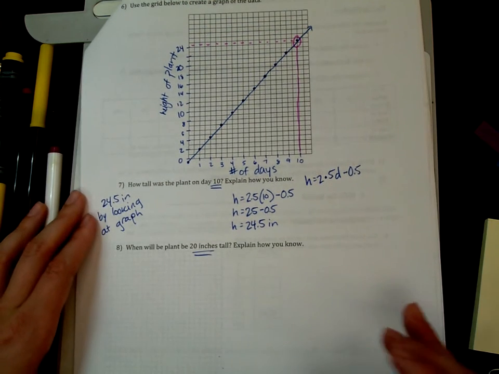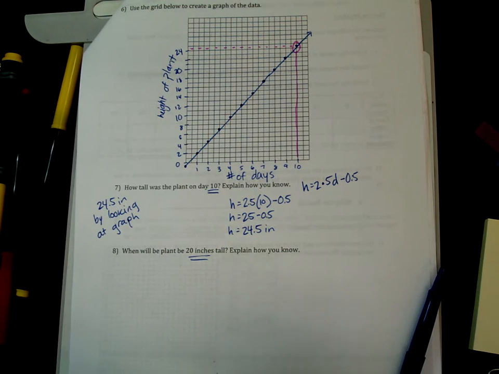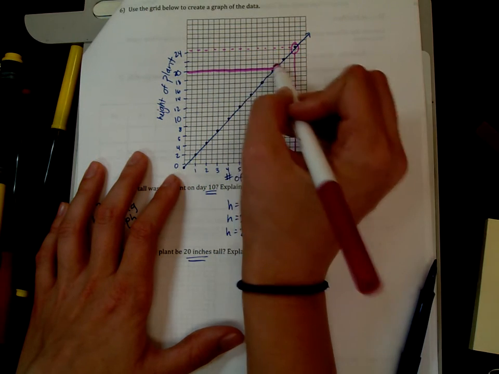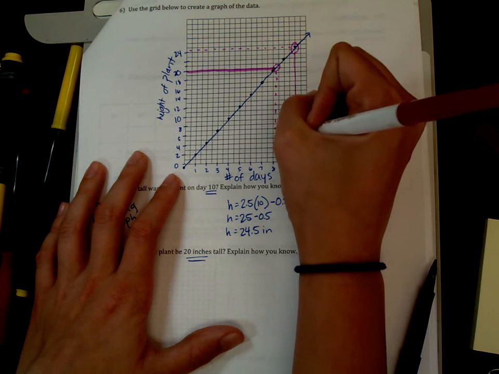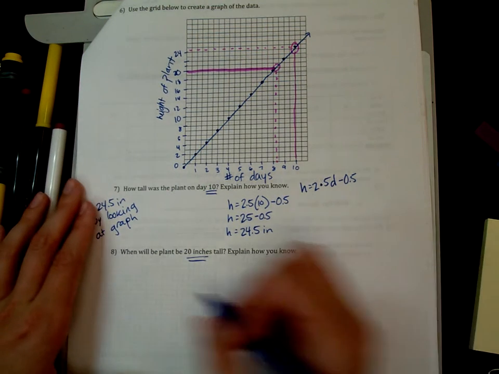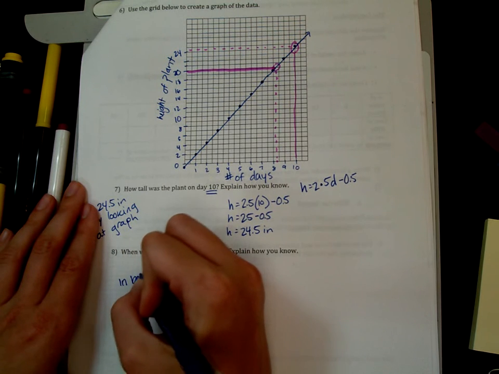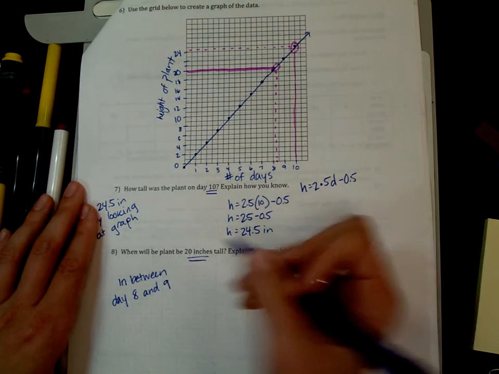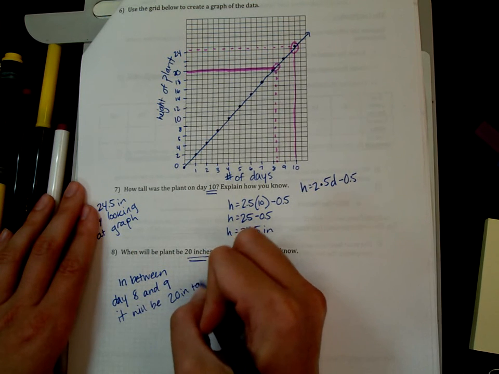When will the plant be 20 inches tall? So we could also do that by looking here on the graph. We can go over 20 inches. See, that's right here. And we go down. Looks like it's a little after day 8. So in between day 8 and 9, it will be 20 inches tall by looking at the graph.